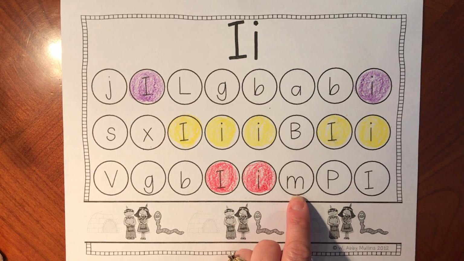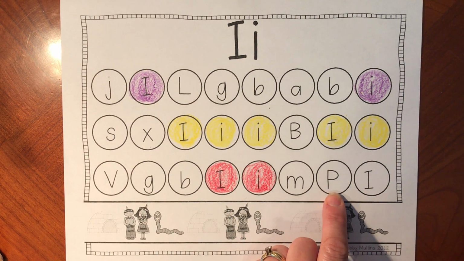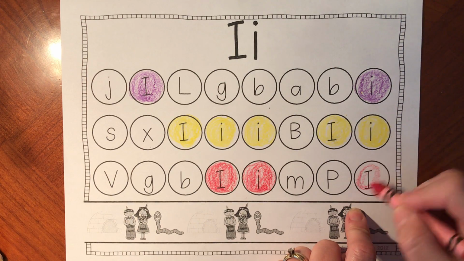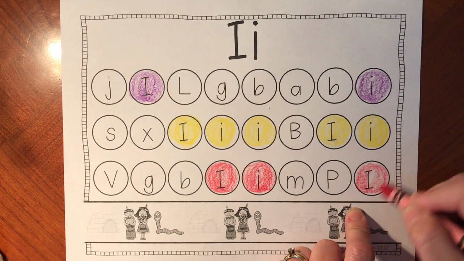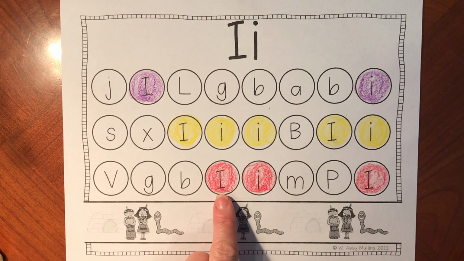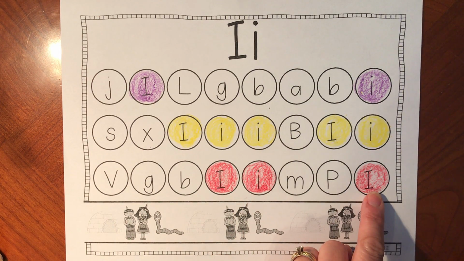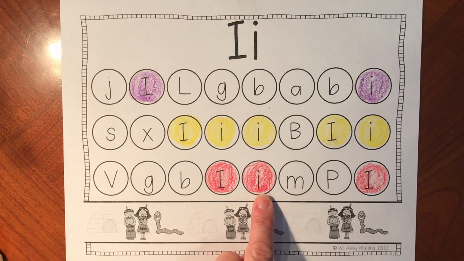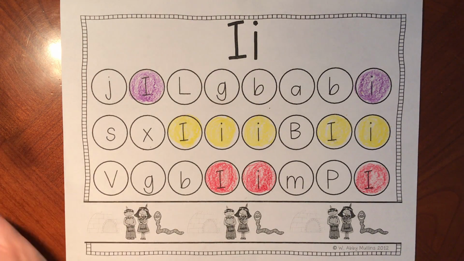Then we have M. We don't want M. Now P. We don't want P. And last we have I. We want that I. So our bottom row has more than our top row. Our bottom row has 1, 2, 3 I's. 2 capital and 1 lowercase. 2 and 1 go together to make 3.